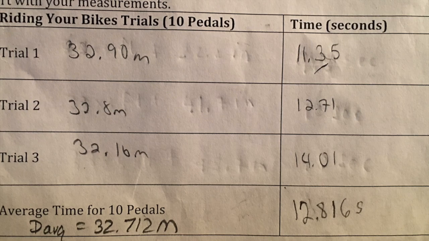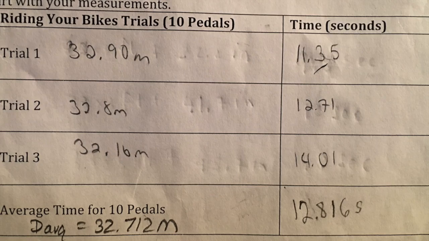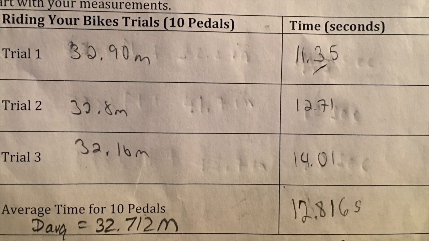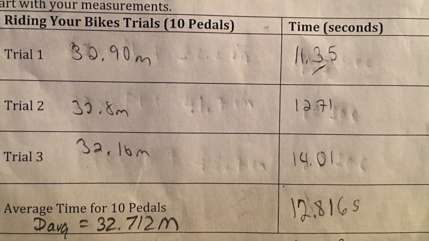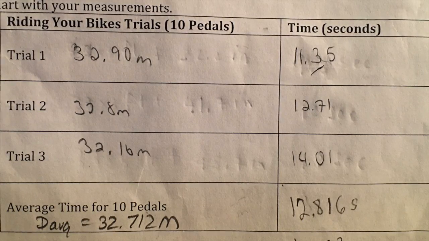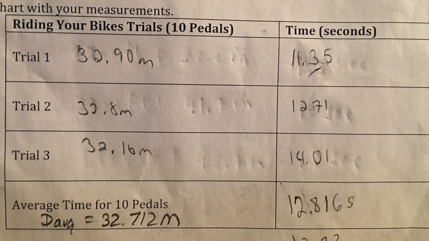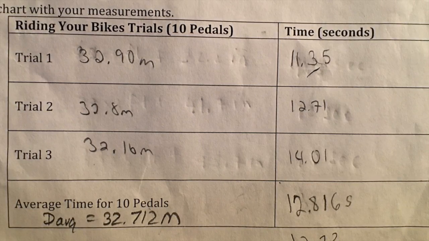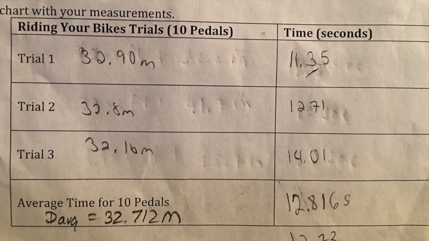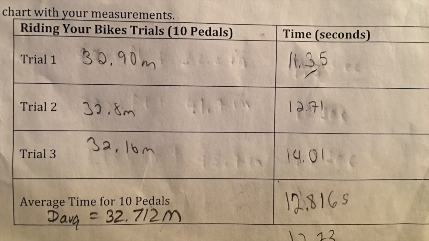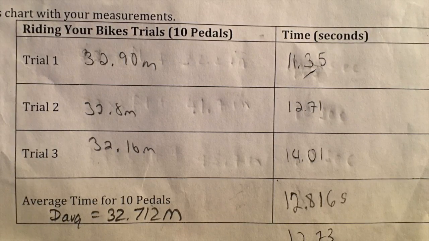Here are the results of my 5 trials with riding my bike with 10 pedal revolutions. Trial 1 was 32.90 meters at 11.35 seconds. Trial 2 was 32.8 meters with 12.71 seconds. Trial 3, 32.16 meters, 14.01 seconds. Trial 4, 32.70 meters, 12.73 seconds. And Trial 5, 33 meters and 13.28 seconds.